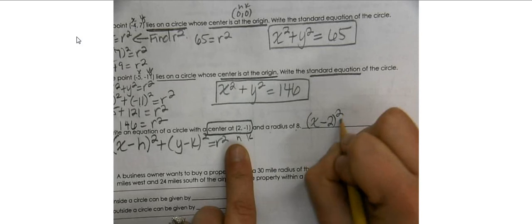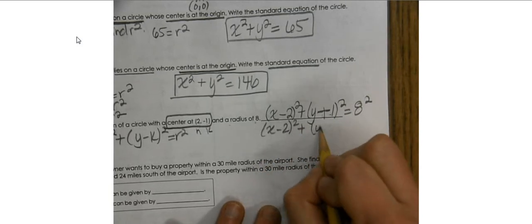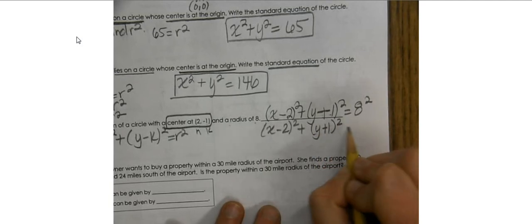And that is x minus h, so x minus 2 squared, plus y minus -1 squared, so y minus k squared, equals my radius squared, so that's 8 squared. Cleaning up this equation, we have x minus 2 squared plus negative makes a plus, that's y plus 1 squared equals 64. And there's your equation.